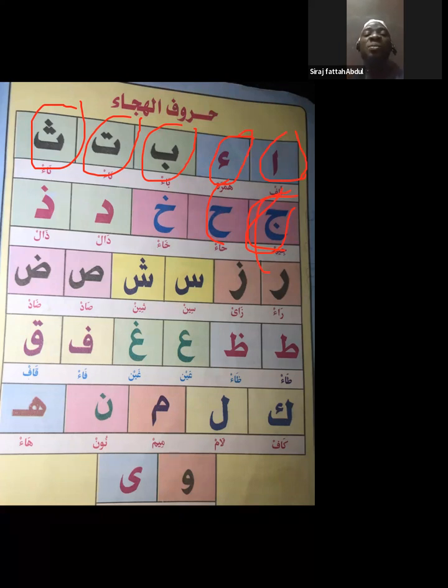Then the next letters, Dal and Zal. So this is Dal, Dal, Dal. And the second one is called Zal, Zal, Zal. When you want to pronounce Zal, make sure that you bring the tip of the tongue in between the two teeth, that is the upper teeth and the lower teeth. Something like this.